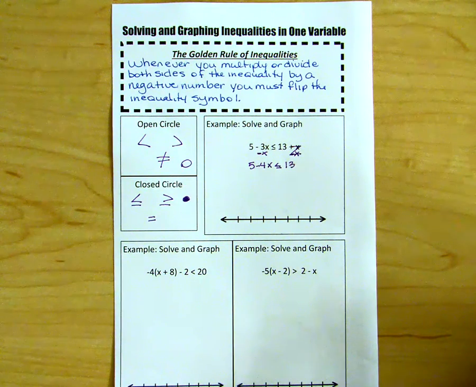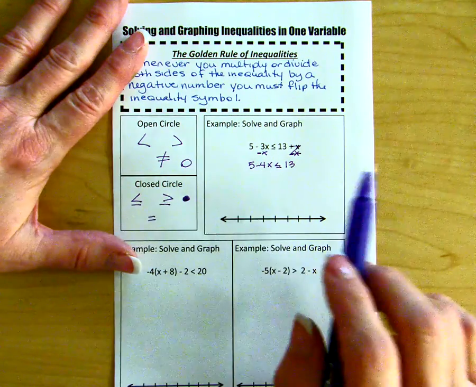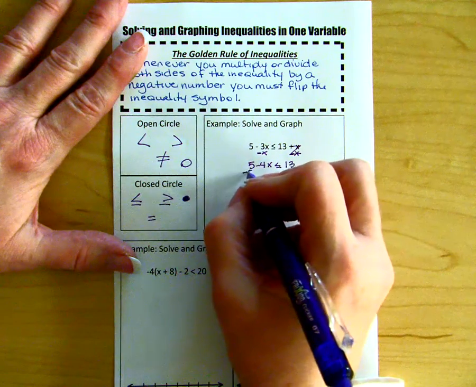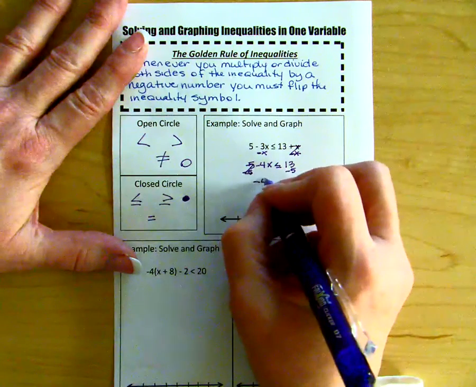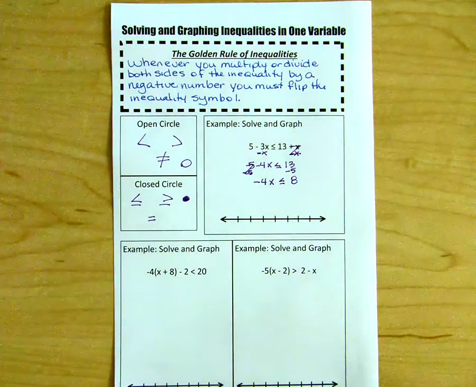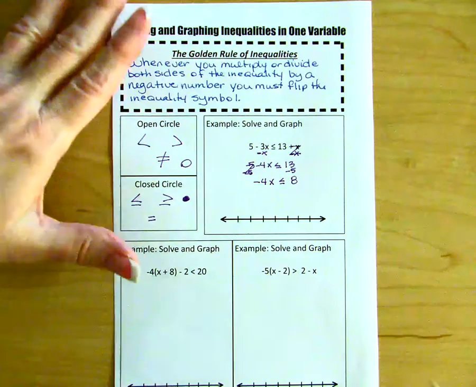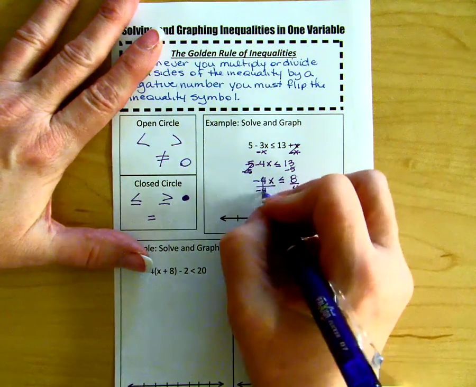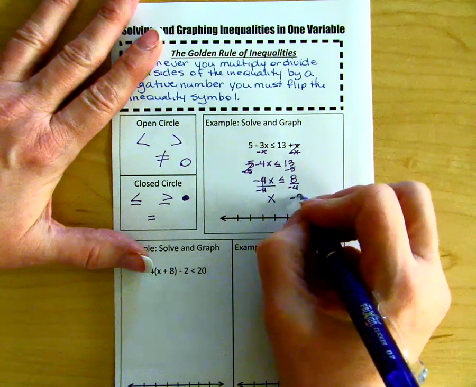Next, is there anything next to my variable? On the same side with my variable, I have a negative 4 being multiplied by the x, and I have a 5 that's being added. So can I add or subtract to get rid of one of those? I can subtract 5 from both sides, leaving negative 4x is less than or equal to 8. My next question is, can I multiply or divide to get that x by itself? I can. I can divide by a negative 4. So that gives me an x here. This gives me a negative 2 here.